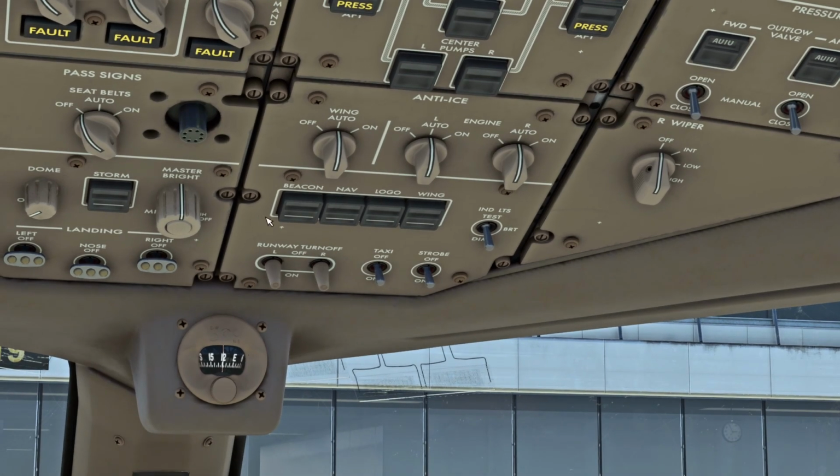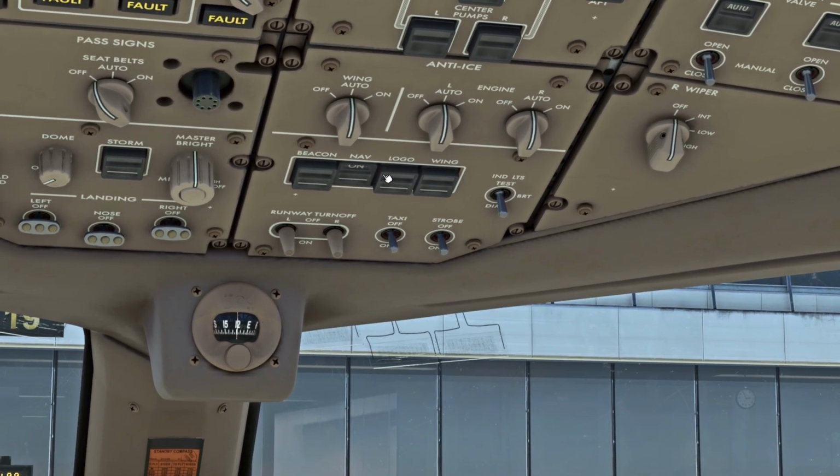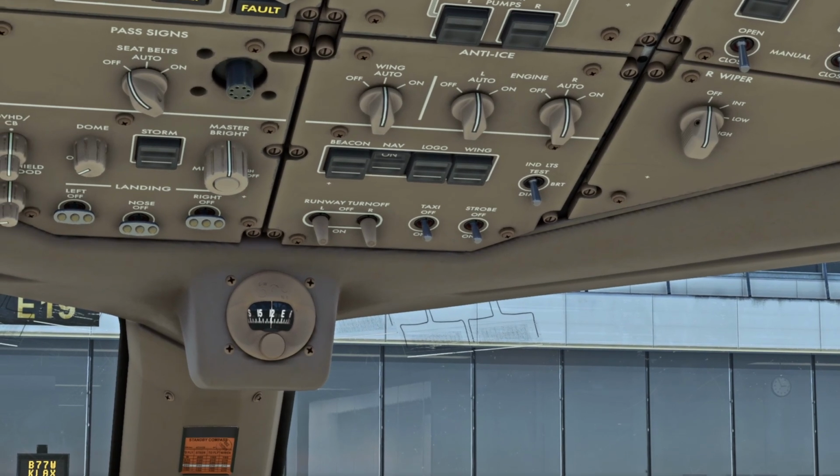Then the lighting panel, make sure that the beacon is off for now. This would only be used just before startup, and then the other lights as needed. It's nice to have navigation lights on if the airplane is powered, and at night, of course, if you want to make sure that your airplane gets seen, it's nice to turn on the logo lights as well. The wing lights are usually mostly for inspection.